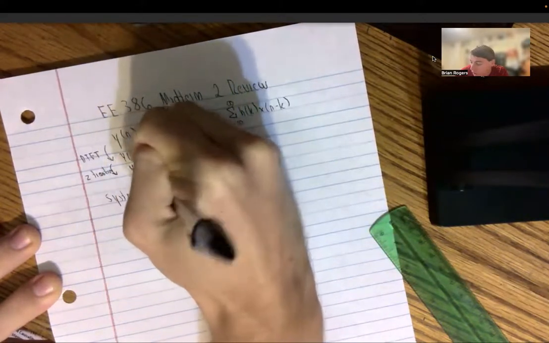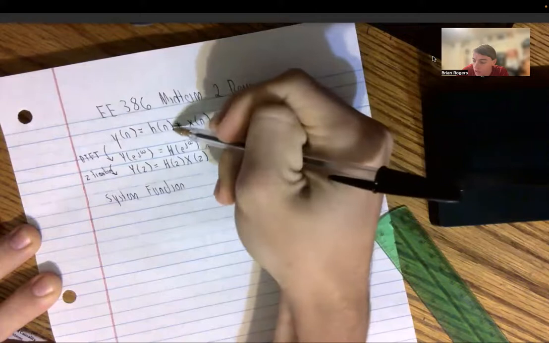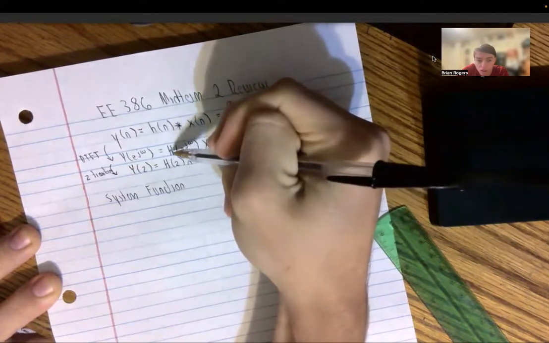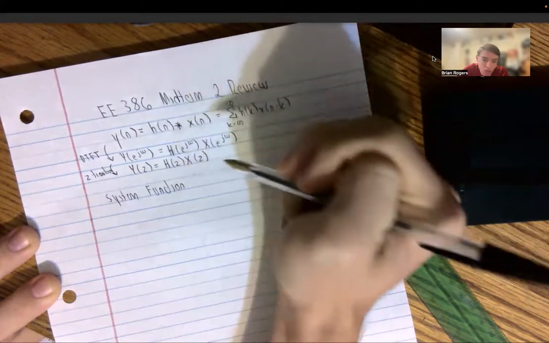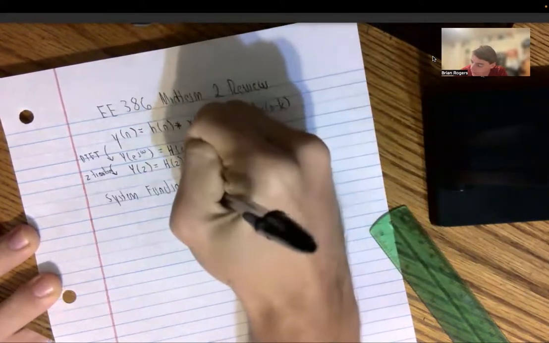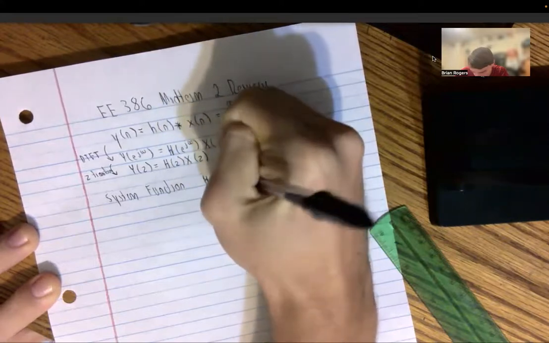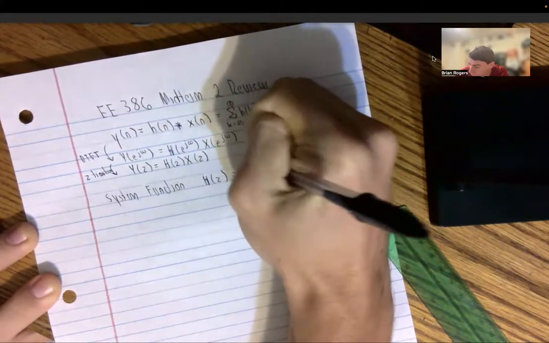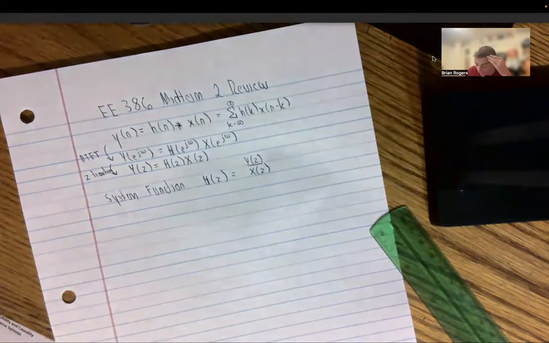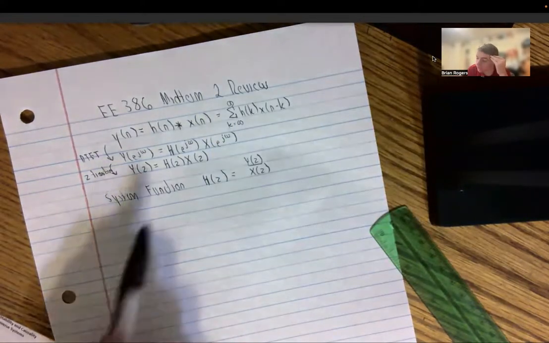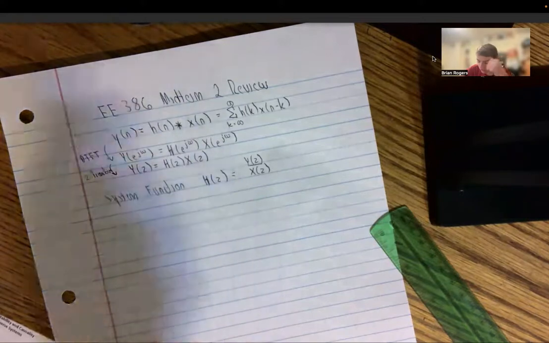And what is our system function? Remember, our system here was h of n, and then we took the DTFT, so it became capital H e to the j omega, and the z transform was h of z. And so the system function h of z is equal to the output y of z over the input x of z. And so what you need to know is this is oftentimes called the system function.